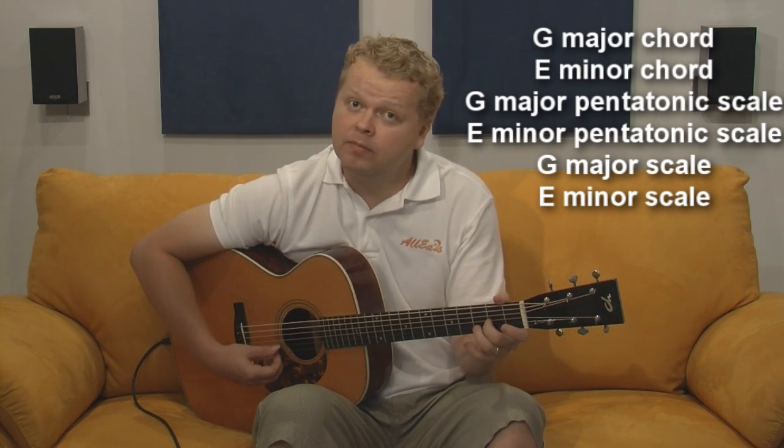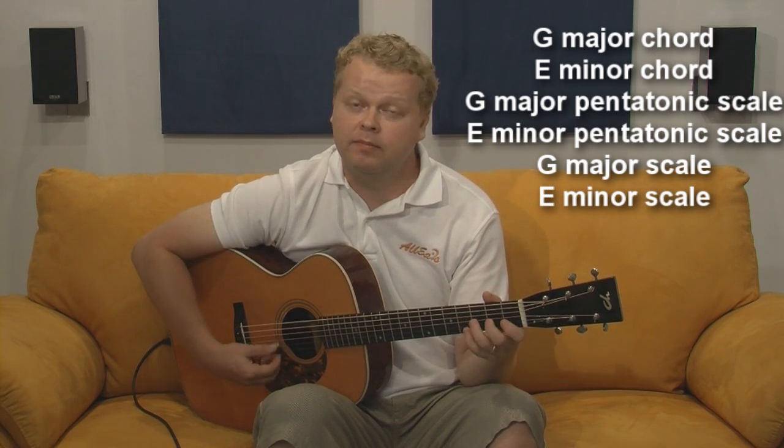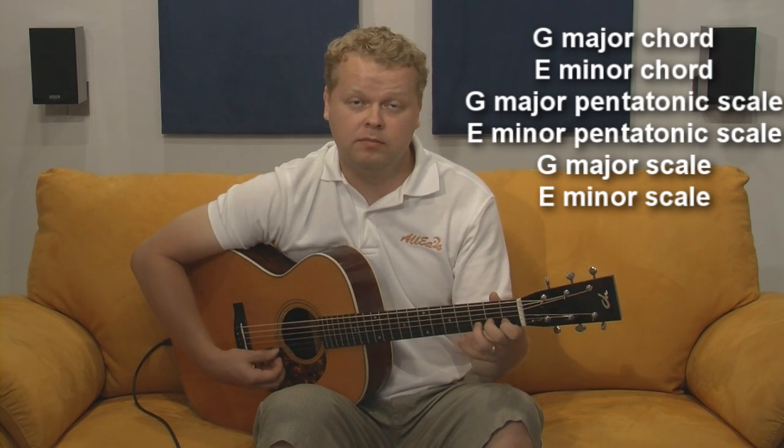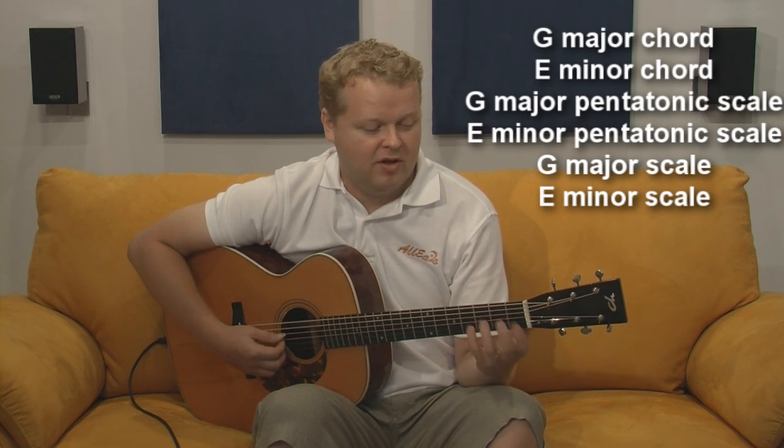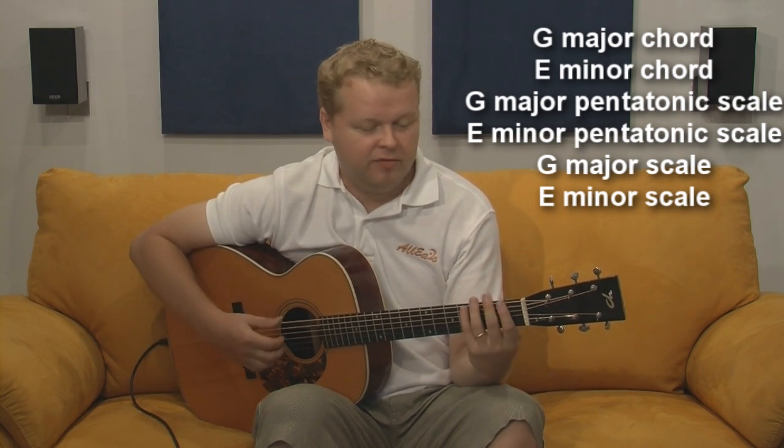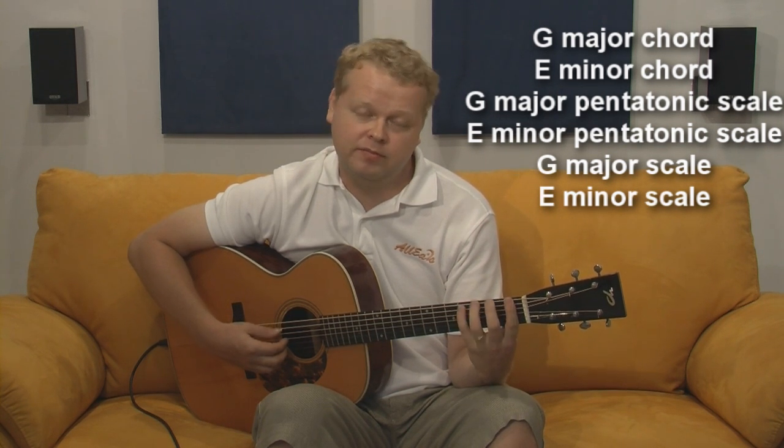This was the G pentatonic scale, and we can go to the minor pentatonic, major scale, or minor scale. So far you should understand what those things are, and you also know how to play melodies with G major, E minor, G pentatonic, E minor pentatonic, G major chord, E minor chord, things in the first position.